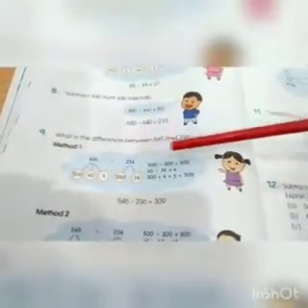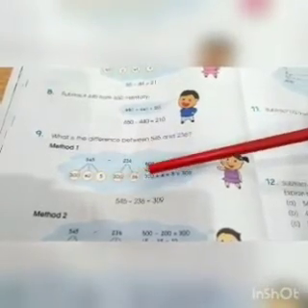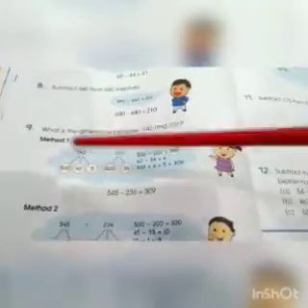The sign of minus. 236, it's two parts. 200 plus 36 makes 236. Okay, 500 minus 200 is equal to 300. 40 minus 36 is equal to 4.